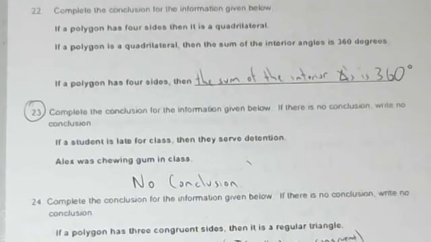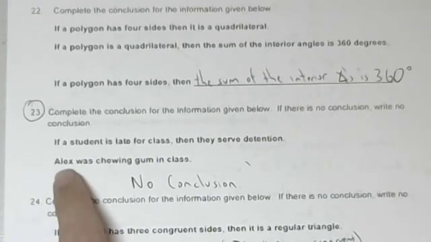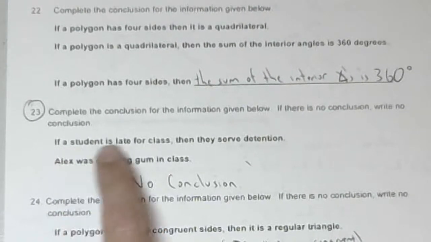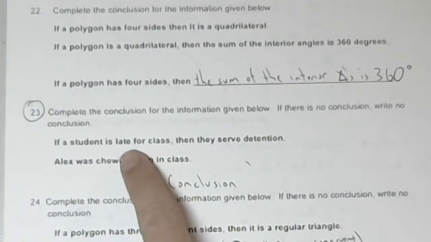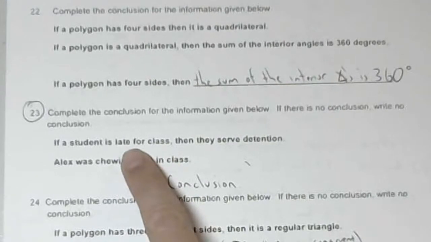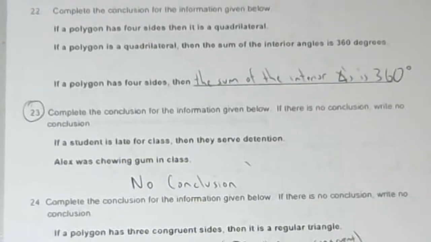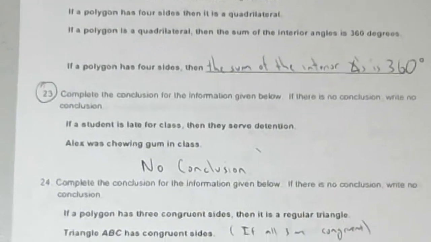Meaning we cannot say that Alex serves detention, because the only thing in this world that gives you detention is being late for class, right? There are no other stated acts that warrant detention.